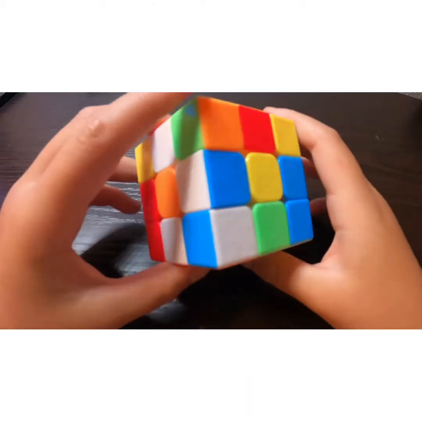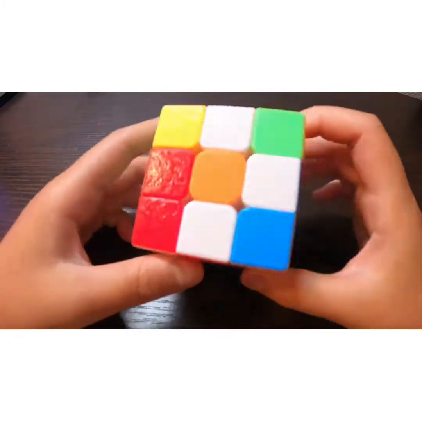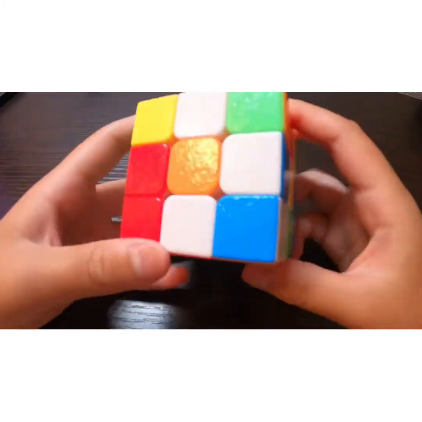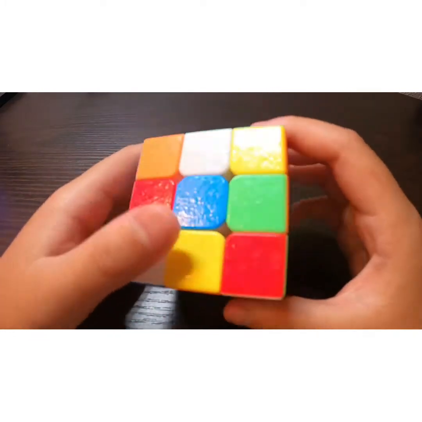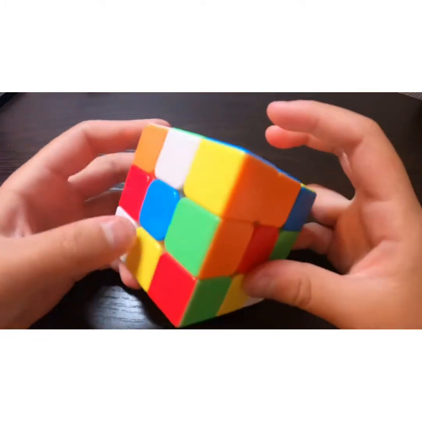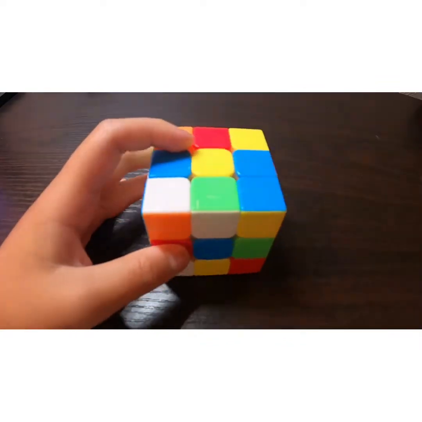Hey guys, today I'll be teaching you CFOP method for 3x3. So basically CFOP is a method that you can use to get faster. It's basically an advanced beginner method. So yeah, let's get started.